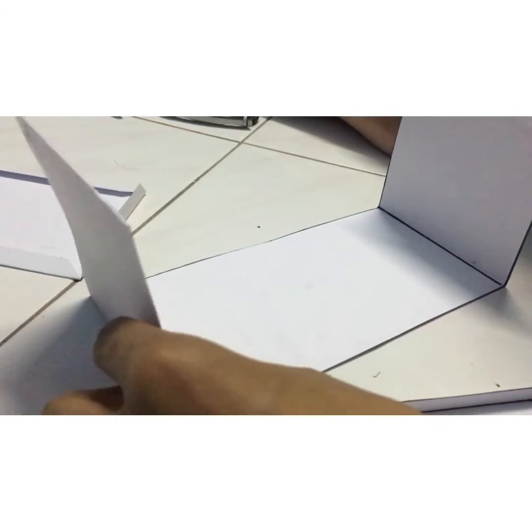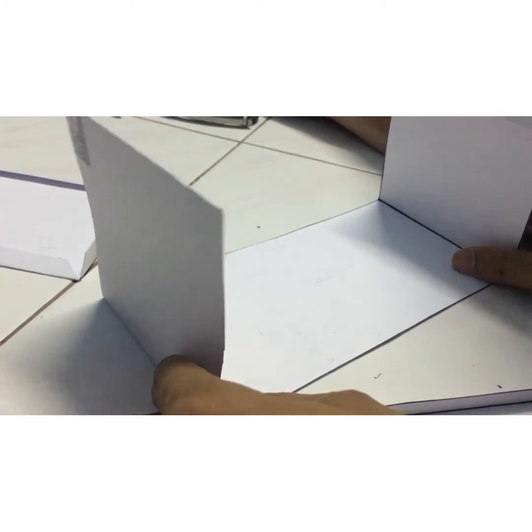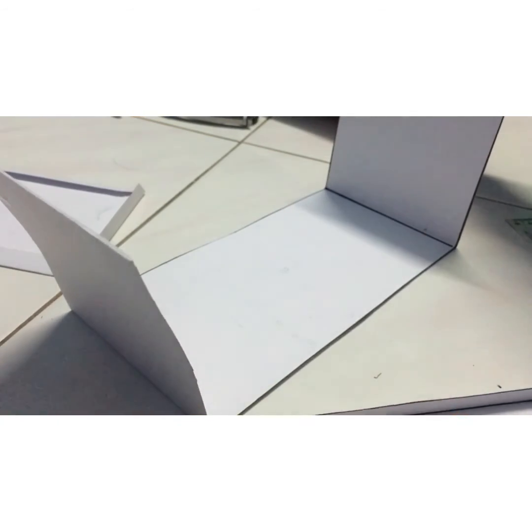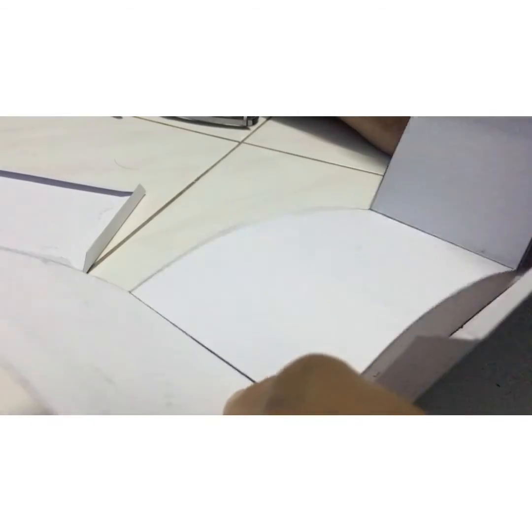Next, combine all the 3 parts and make a mark to do a drill process. So now let's combine it.